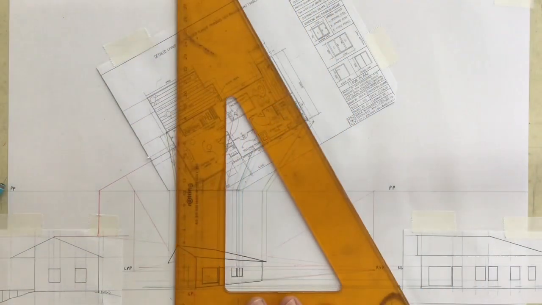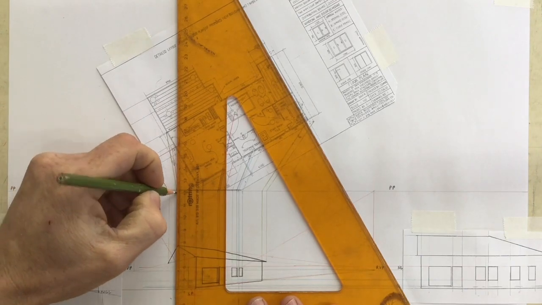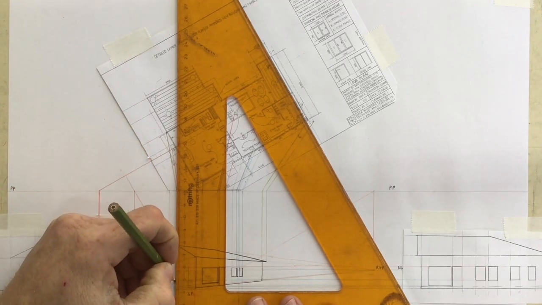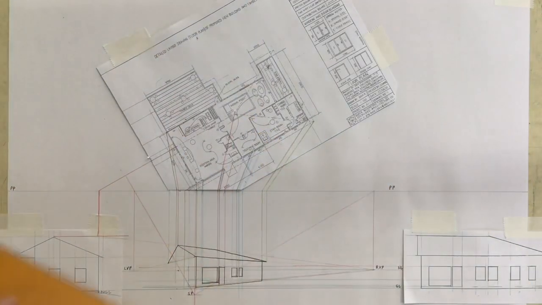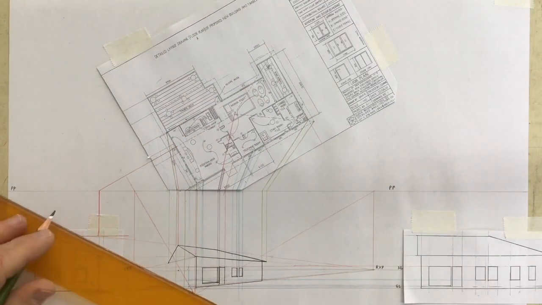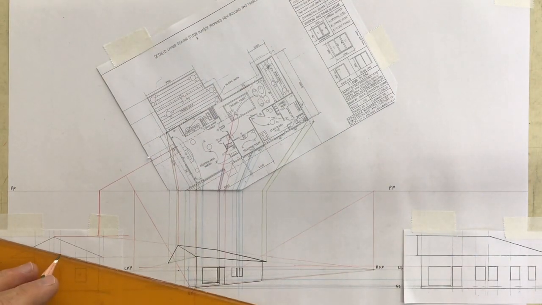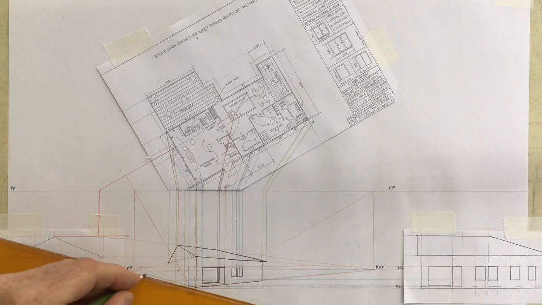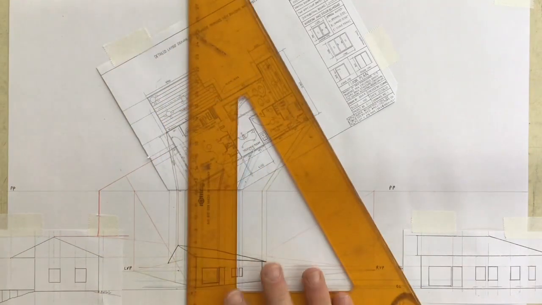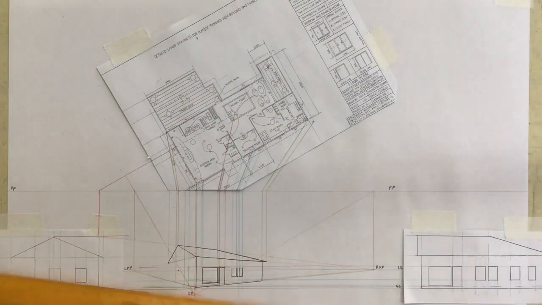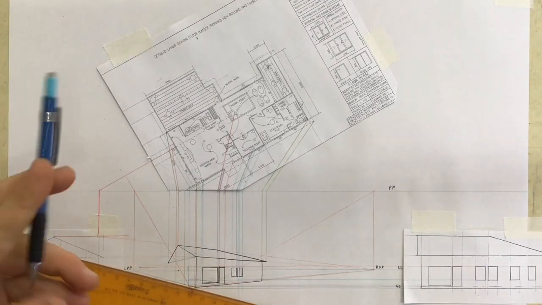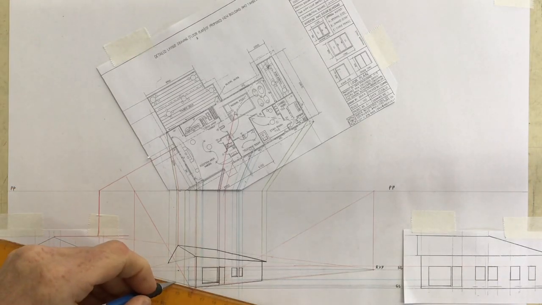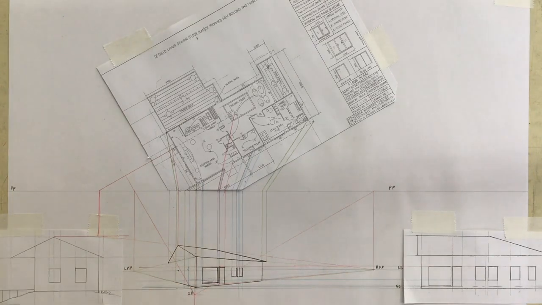You've got to drop that down all the way down here, and I can now draw a line coming out from the corner of that building off to the LVP over there. There it is going out there, and I can then draw in that little line, nice and dark, showing me the edge, the bottom of the building going out there.